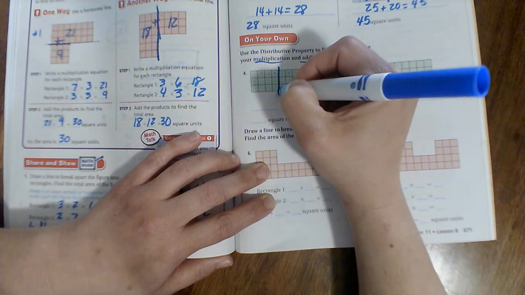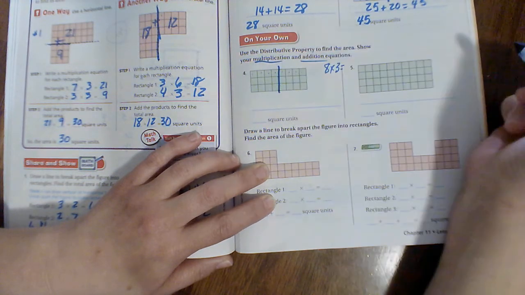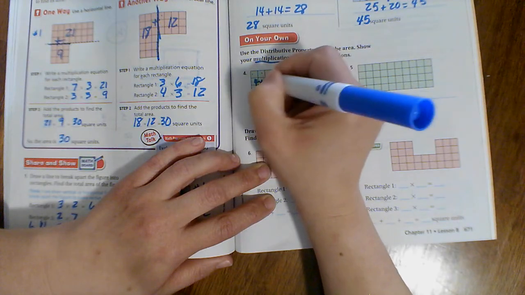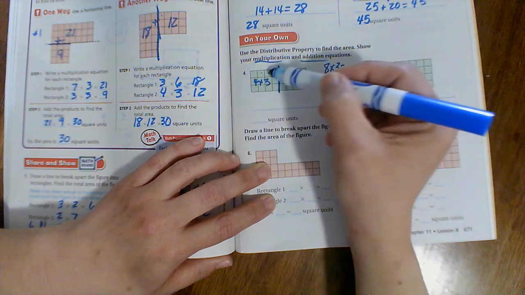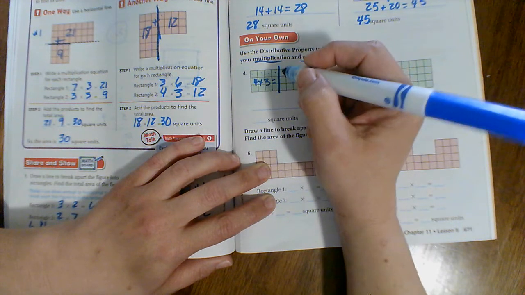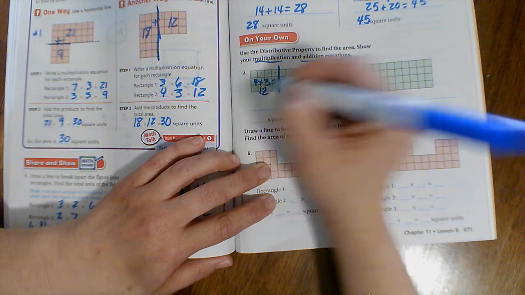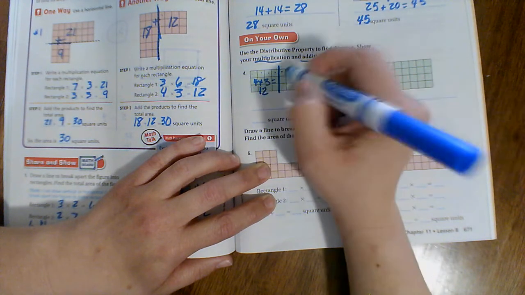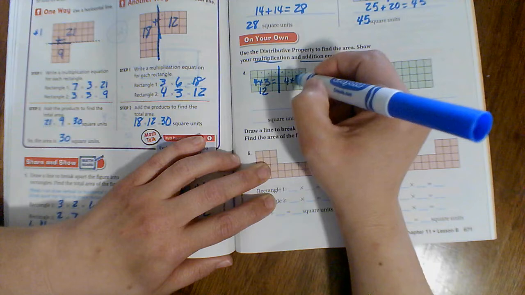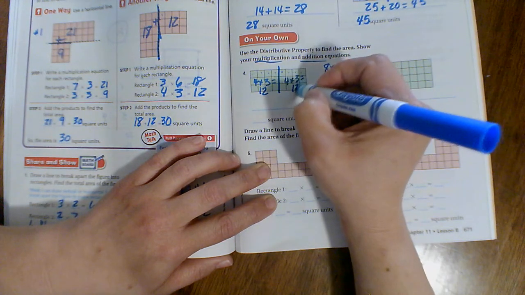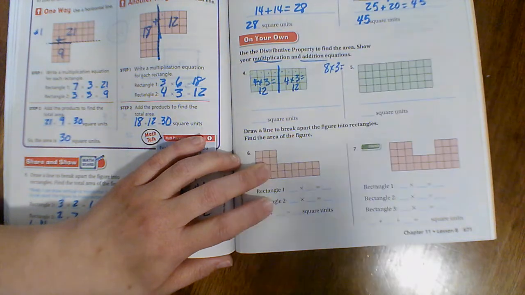So I'm going to do 1, 2, 3, 4, 1, 2, 3, 4. So what is 4 times 3? I got that 1, 2, 3, 4, 1, 2, 3. It equals 12. Very good. Then I've got 1, 2, 3, 4, 1, 2, 3. 4 times 3. What does 4 times 3 equal? It still equals 12.